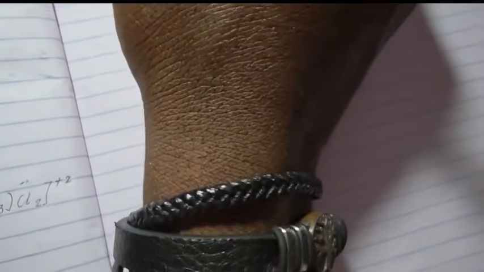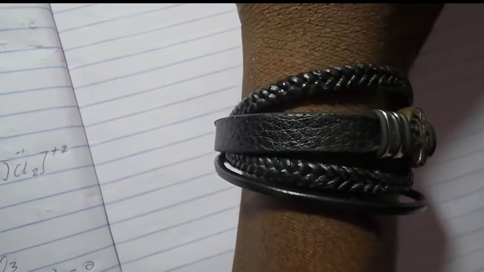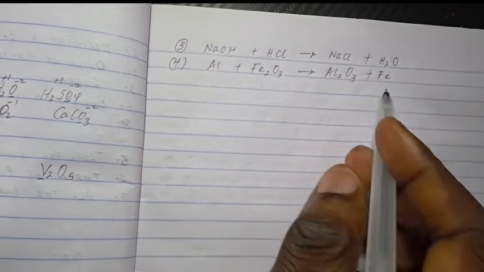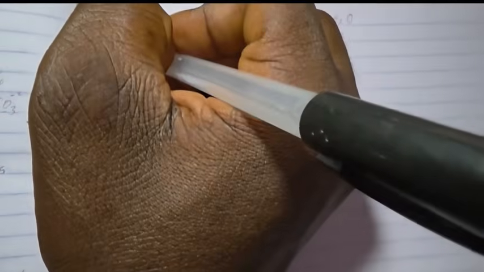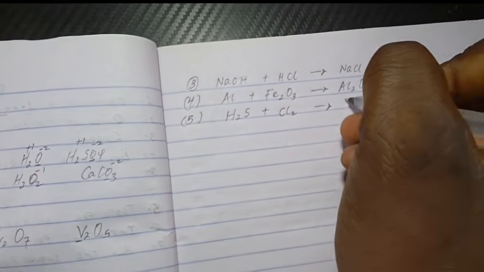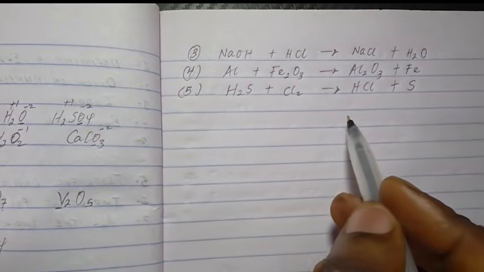Let's say I have Al plus Fe2O3 to give Al2O3 plus Fe. So let me check, is this also a redox reaction? Number 5. If I have H2S plus Cl2 to give me HCl plus sulfur, is this also a redox reaction?